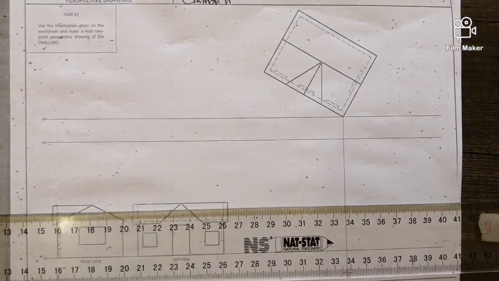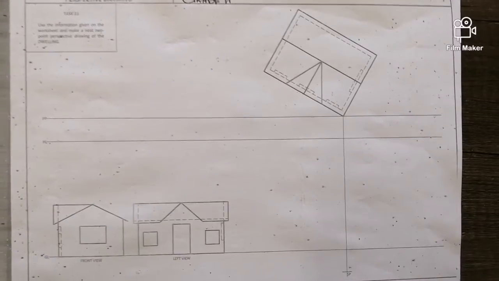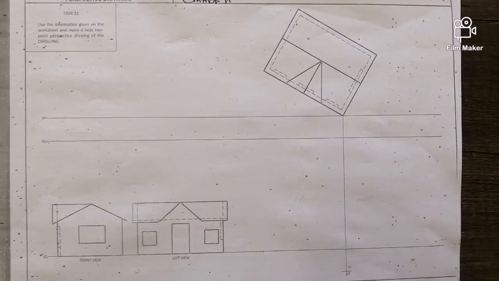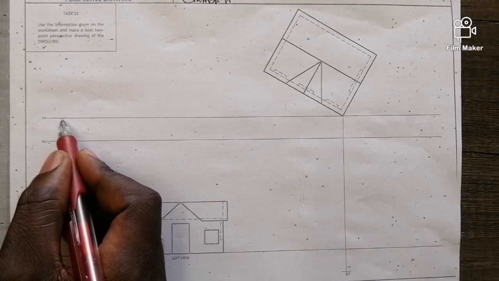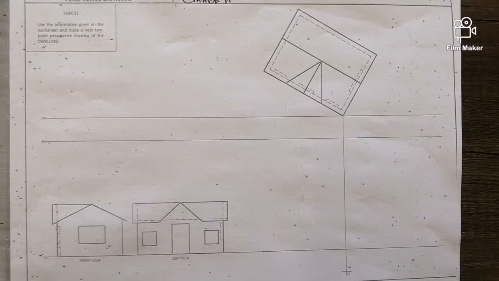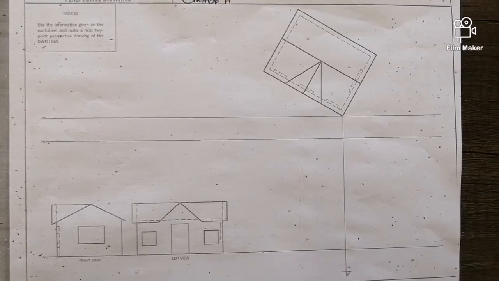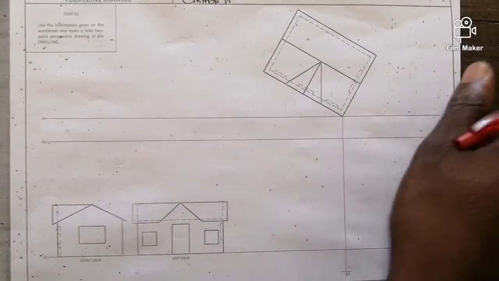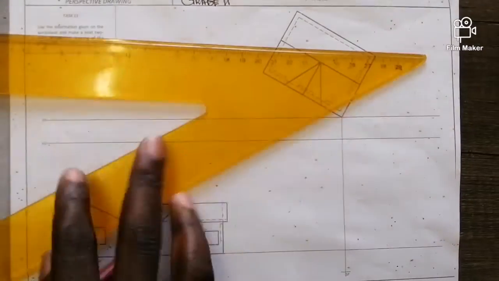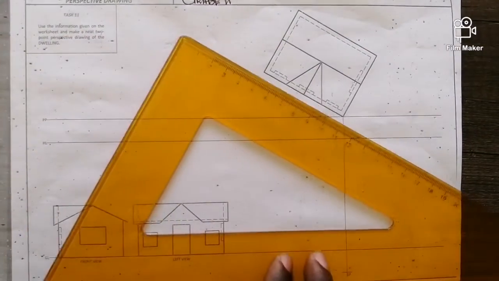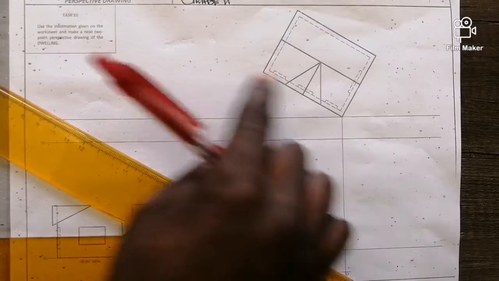So after you've aligned your drawing sheet, we are going to get a line that will start from our stationary point to our picture plane. Once it touches there, go vertically down, and this line of yours has to be parallel to this one, isn't it? So we are going to get it like this, parallel to this line.